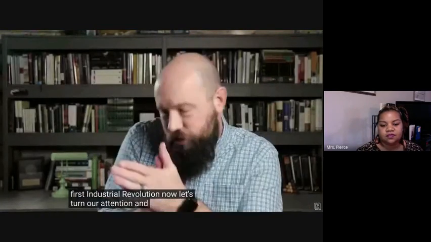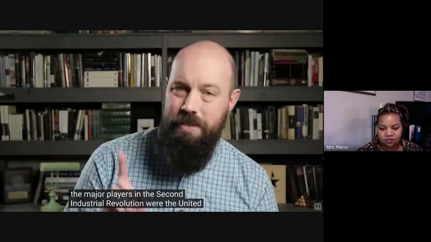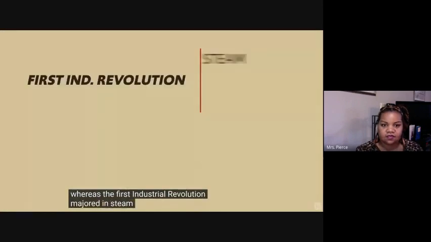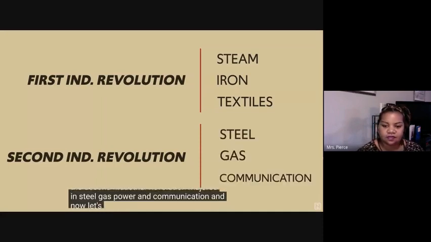Now let's turn our attention to the second industrial revolution, which basically occurred from the mid-19th century to the early 20th century. The major players in the second industrial revolution were the United States, Great Britain, and Germany. Whereas the first industrial revolution majored in steam power, iron, and textiles, the second majored in steel, gas power, and communication. Now let's look at each of those in turn.